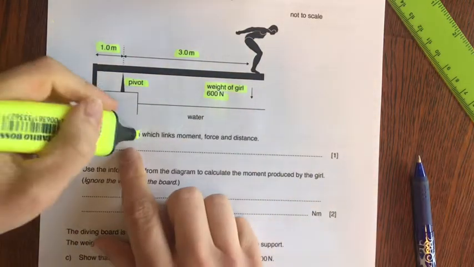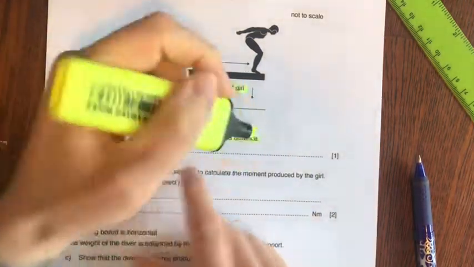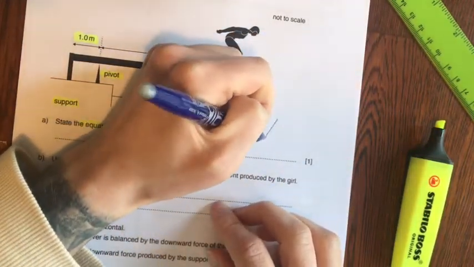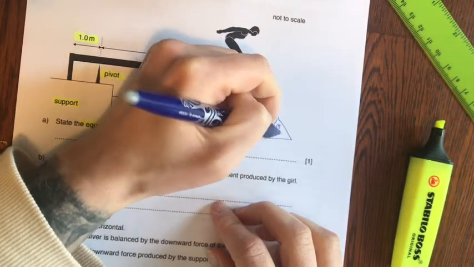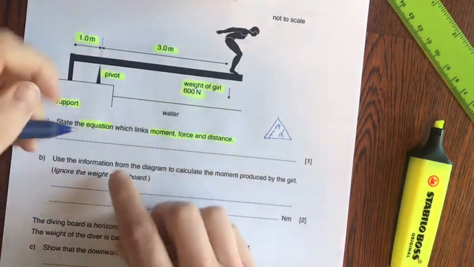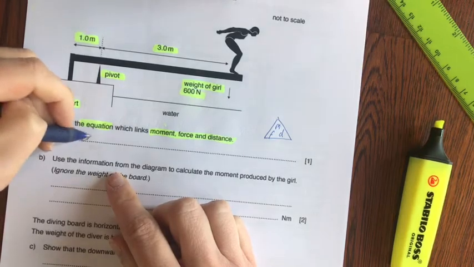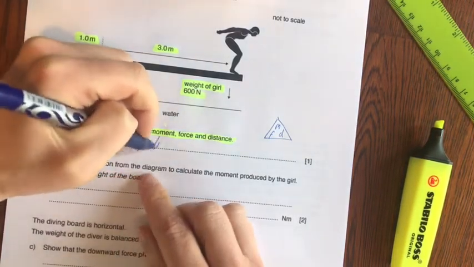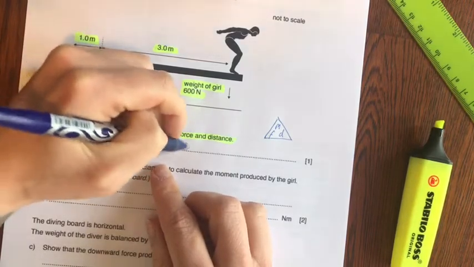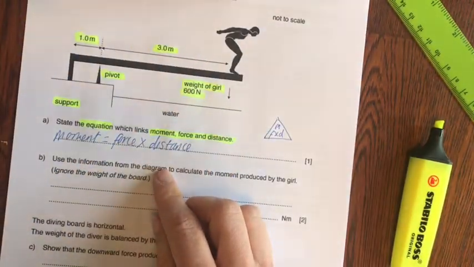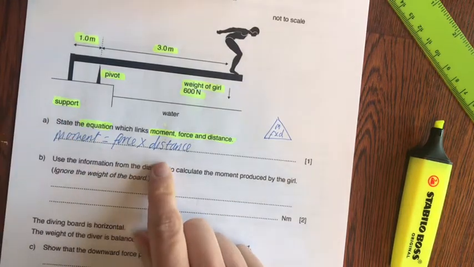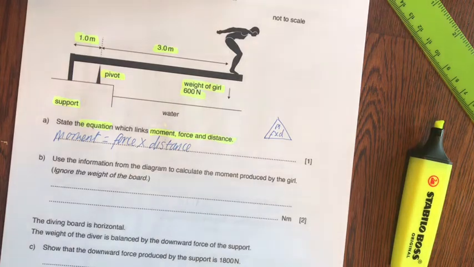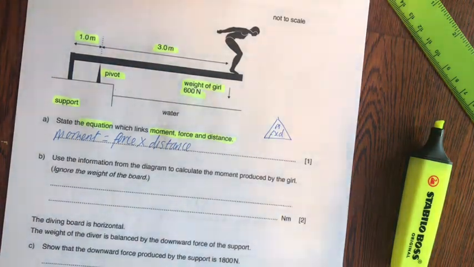So state the equation which links moment, force and distance. So if you can't remember an equation, it's always a good idea to just draw in your triangle, because it might help jog your memory. So moment equals force times distance. So this is a times, remember here. If you put m equals f times d, I will allow it, but you wouldn't normally be allowed it in an exam, okay? So don't be lazy, remember, with exam questions.